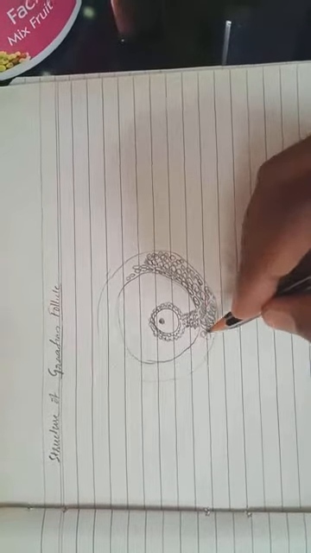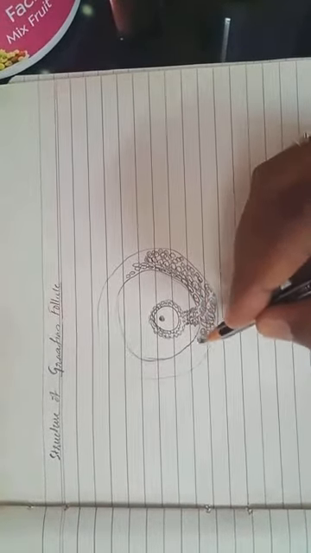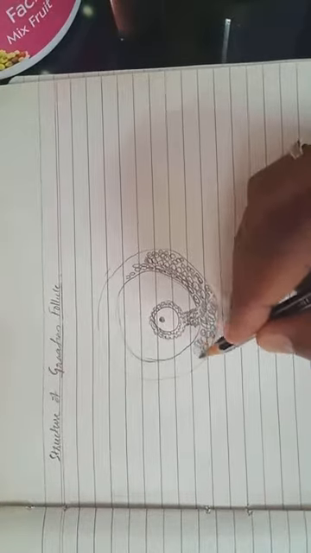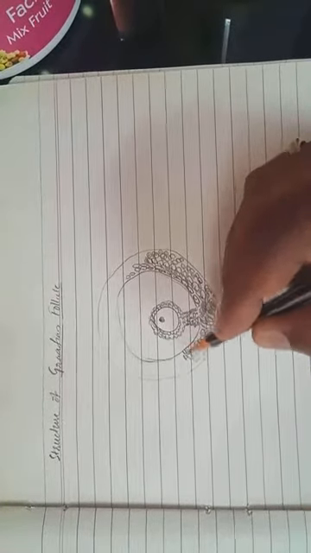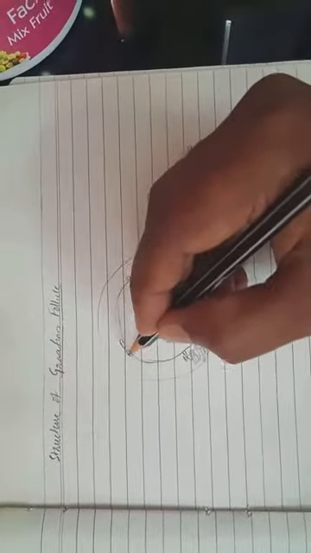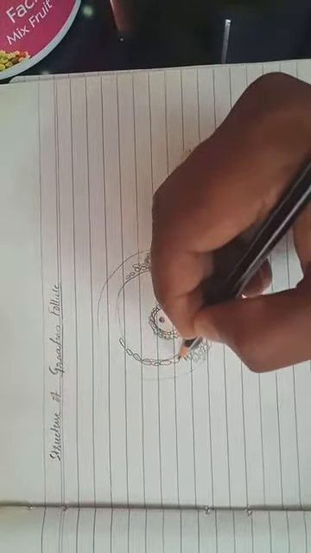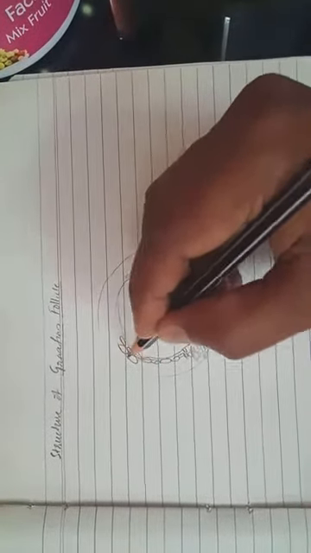So you can make the cells here like this. So this is the membrana granulosa cells.